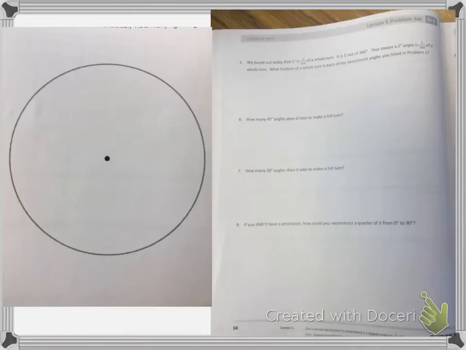Good morning, everybody. We're going to be working on page 34 today, and we're going to be working on Lesson 5, Module 4, and we're going to be focusing on using circular protractors to understand degrees and understanding fractions as well. So before we go into this lesson, I'm going to give you a preview of how we're going to use this circular protractor to help us solve for 360 degrees.